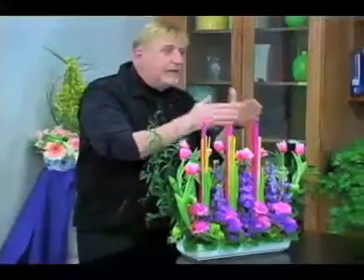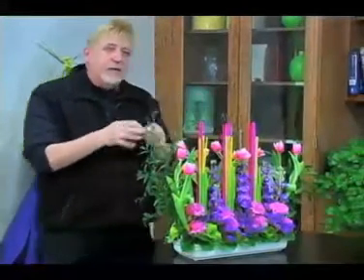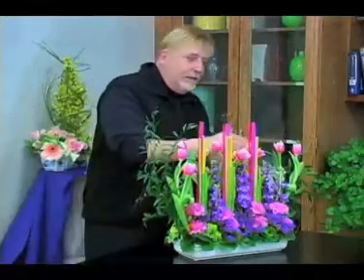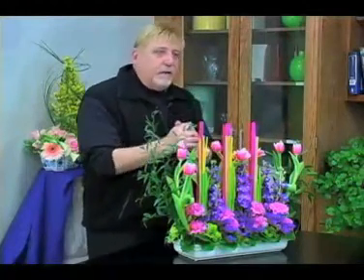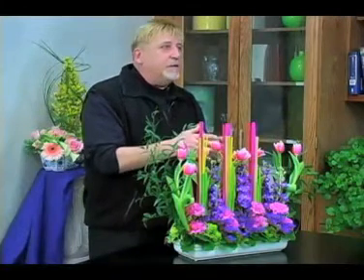Between these lines, it's a refreshing break for the eye. It stops in between the design. It lets your eye just say, oh, okay, now let's go on to the next part.